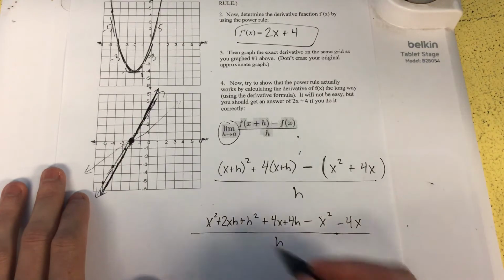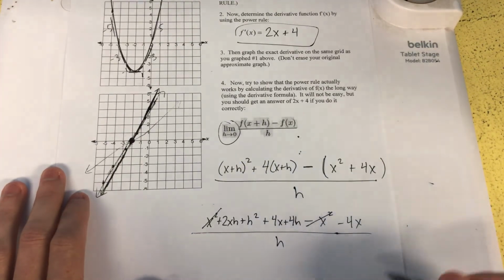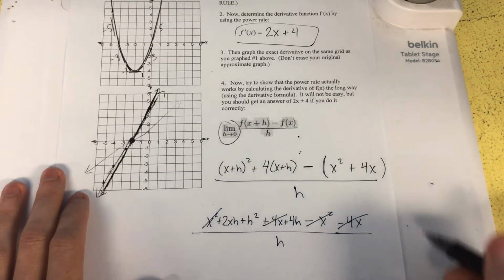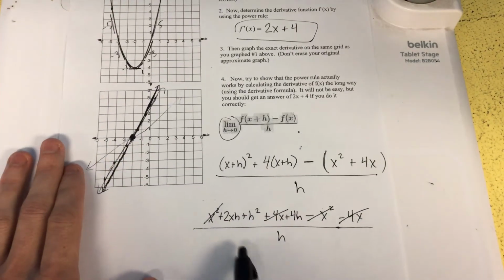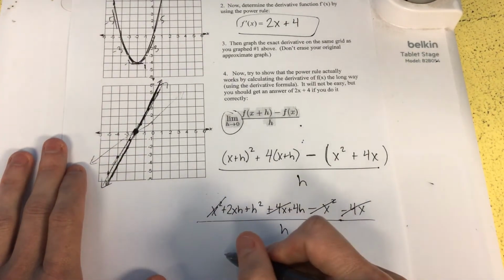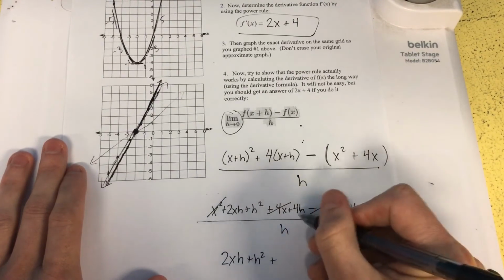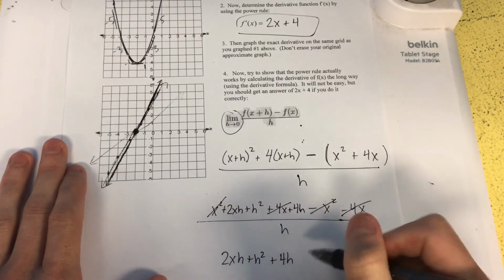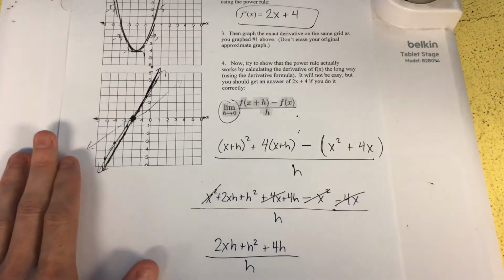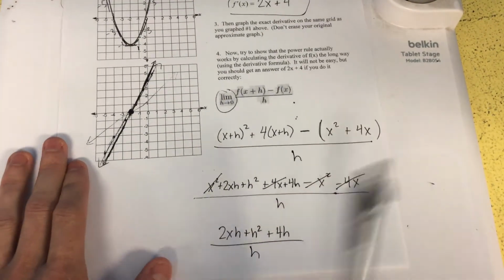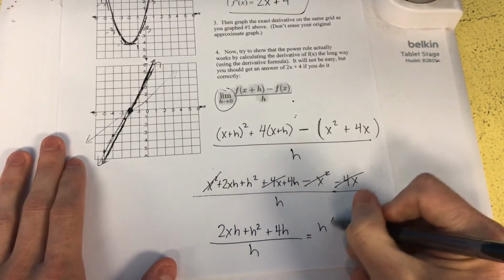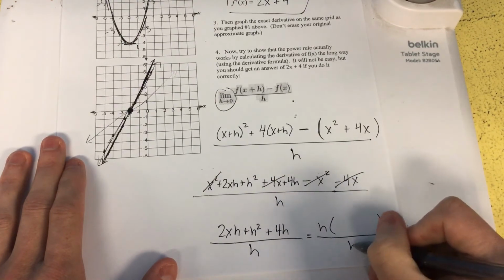A lot of terms will cancel out, like x squared minus x squared, 4x minus 4x cancels out. Then just try not to lose any of these terms. So you have 2xh plus h squared plus this 4h, and then it's all over h. Notice they all have an h in them, and there's an h on the bottom, so you can factor out an h on the top and cancel it with the h on the bottom.